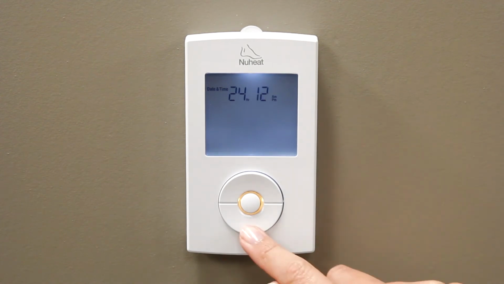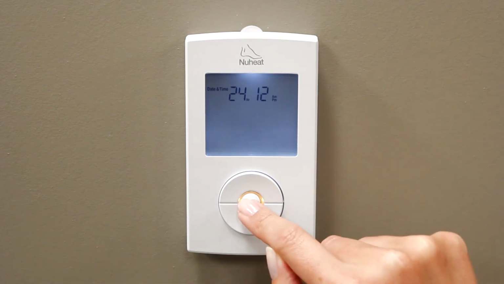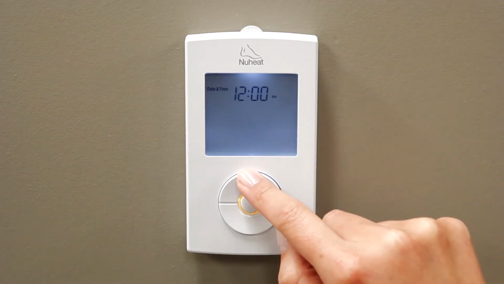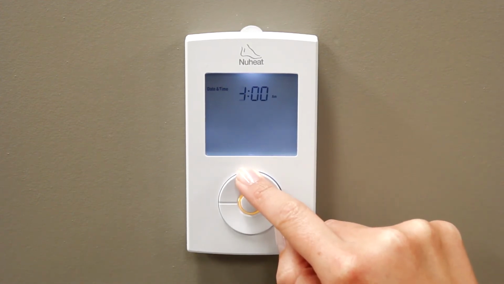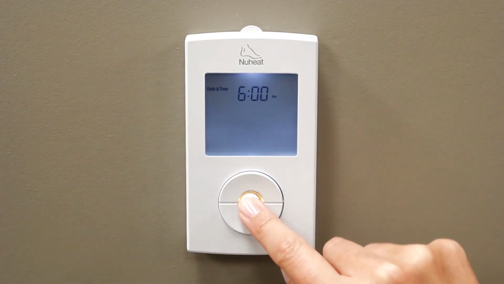Press the Up or Down buttons until the desired time format is flashing. Press the Select button to confirm the selection. Press the Up or Down buttons until the desired hour is displayed. Once the desired hour is displayed, press the Select button.